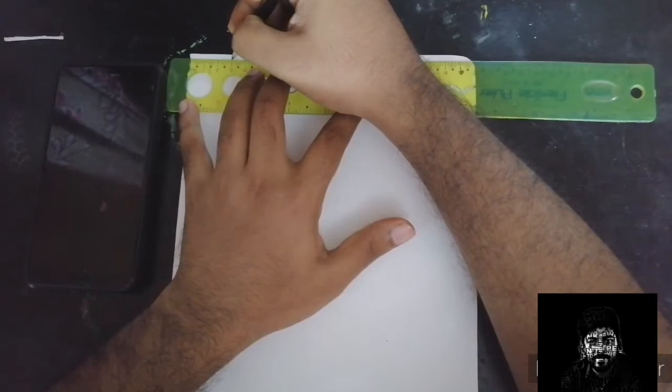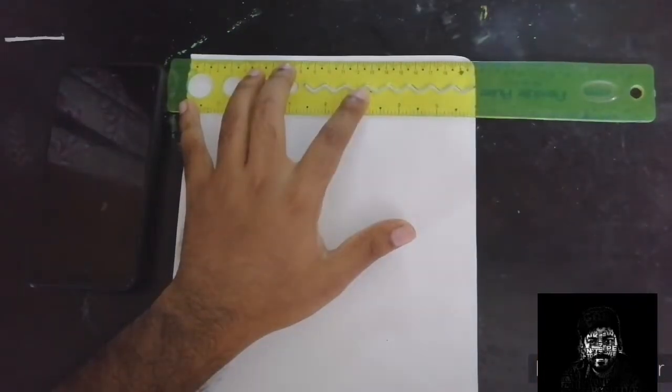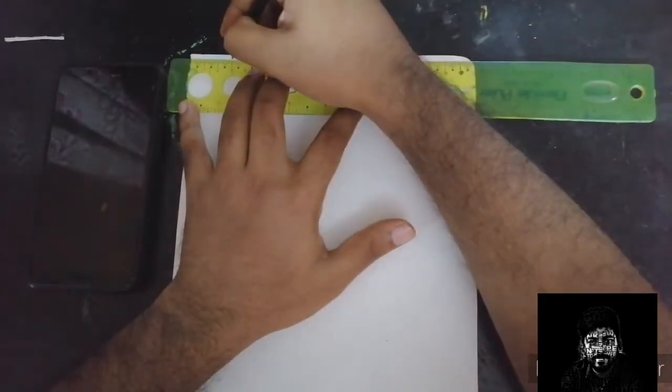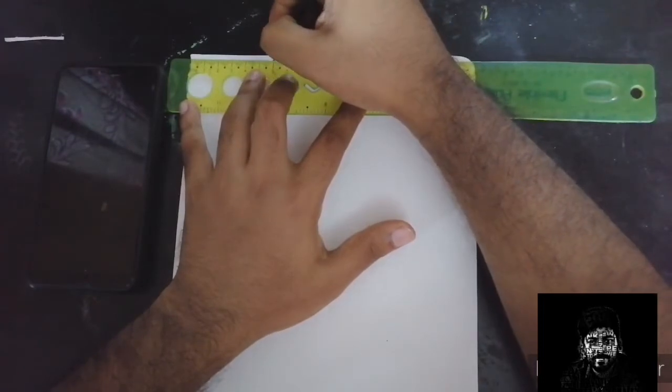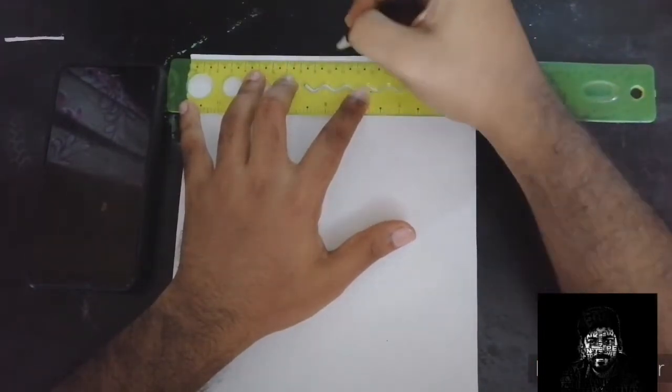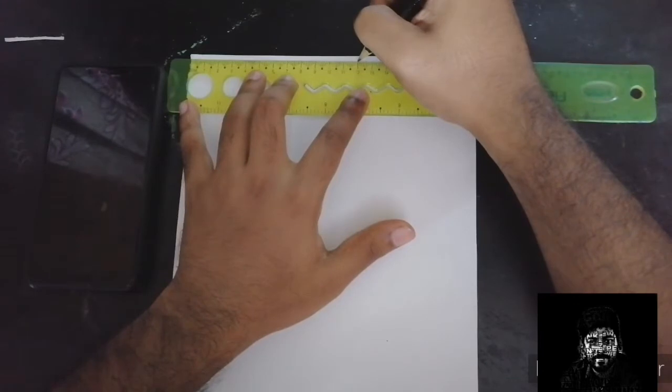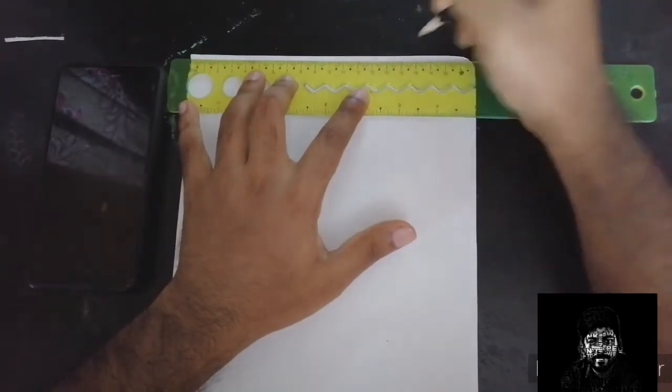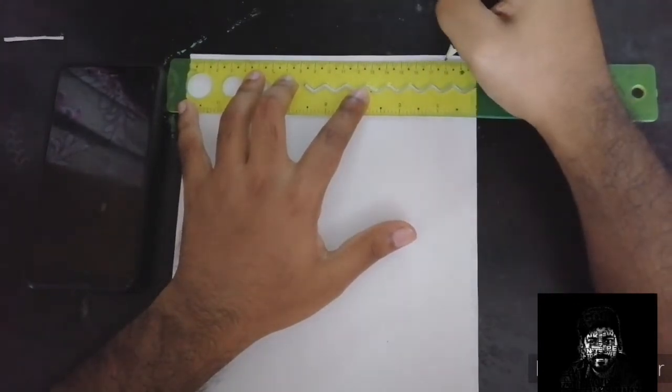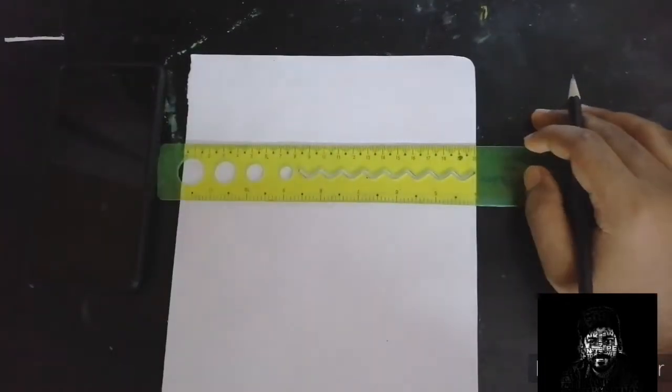For this sketch I need at least 15 centimeters of horizontal line because the grid consists of 5 squares on the horizontal side. But here I draw 18 centimeters of horizontal line, and I am making one extra box on the horizontal side and the vertical side also.